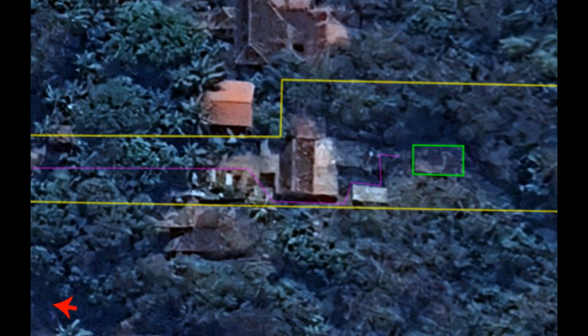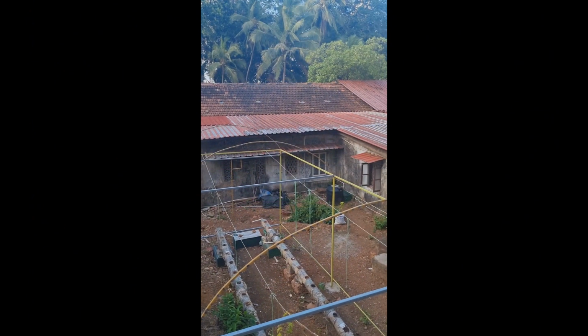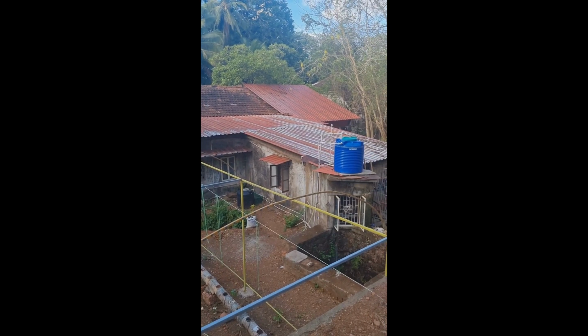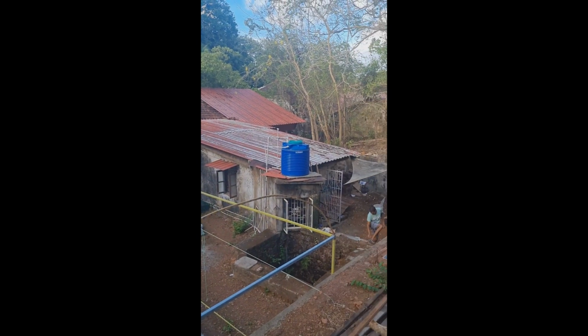And because this is a unique project, it also has very unique problems, namely one, the access represented with the magenta line. So you have to come all the way past the main house at the back over here, past the greenhouse, past the well, and up a flight of stairs to reach the outhouse.